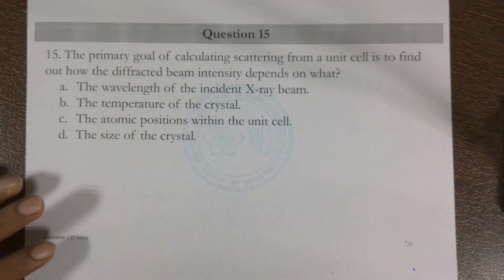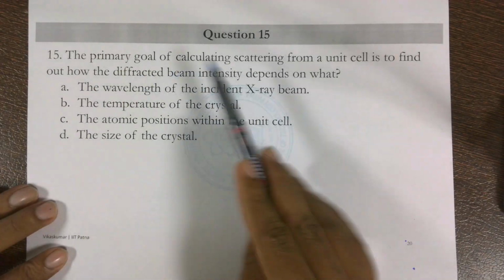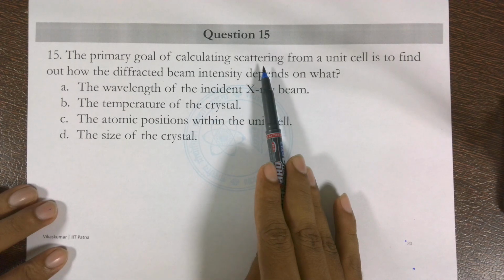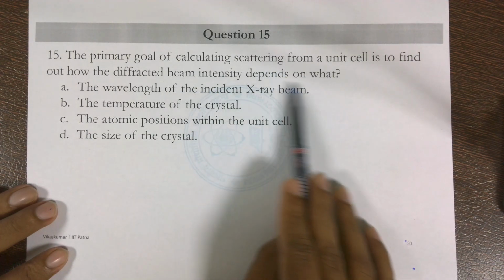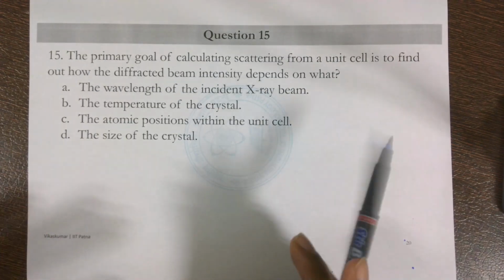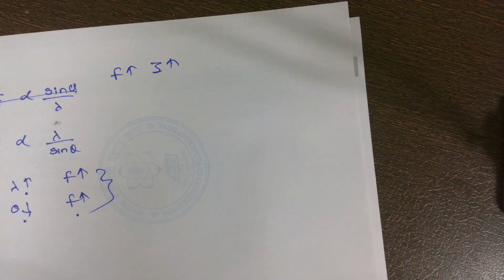Now the 15th. The primary goal of calculating... so now let's talk about Bragg's law before we discuss this.